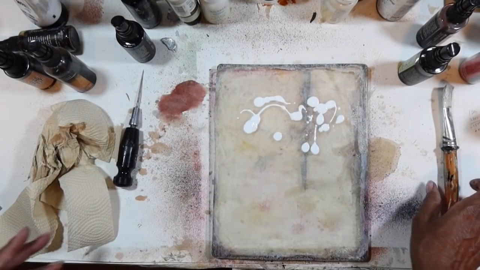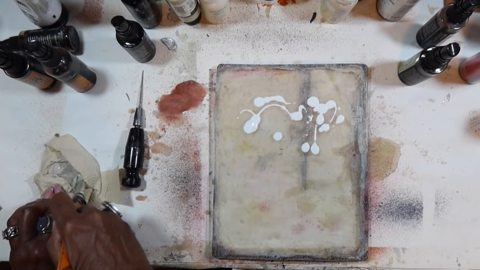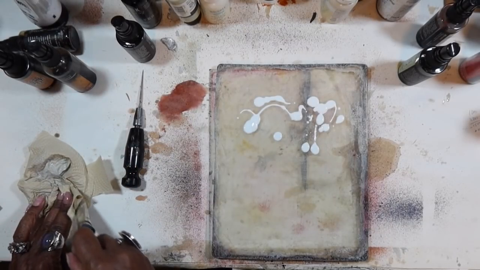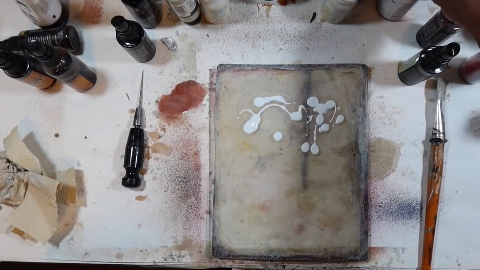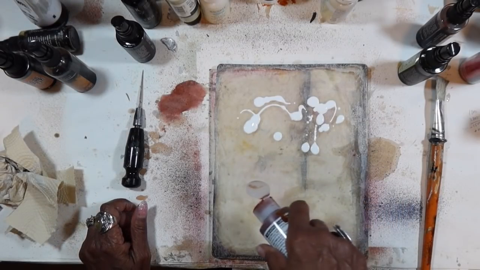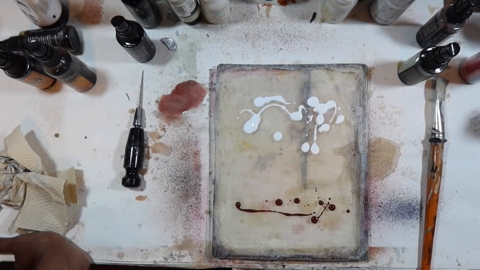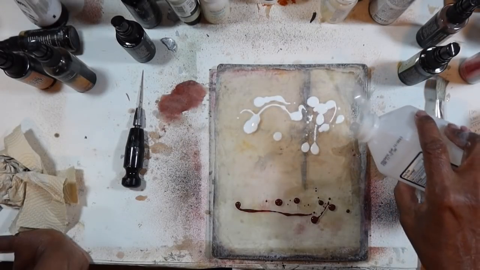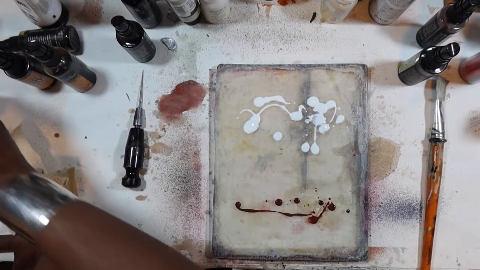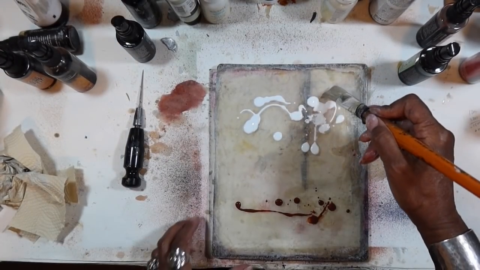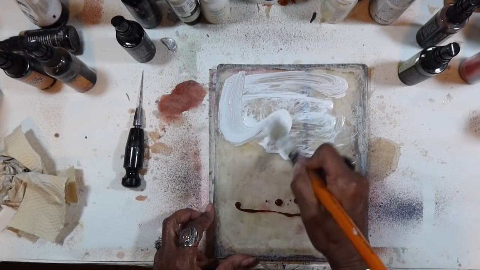And I'm going to get some of the quinacridone azo gold in the Golden paint. And I'm going to go ahead and get some, mixing my alcohol in now. And just really push this around on the plate.